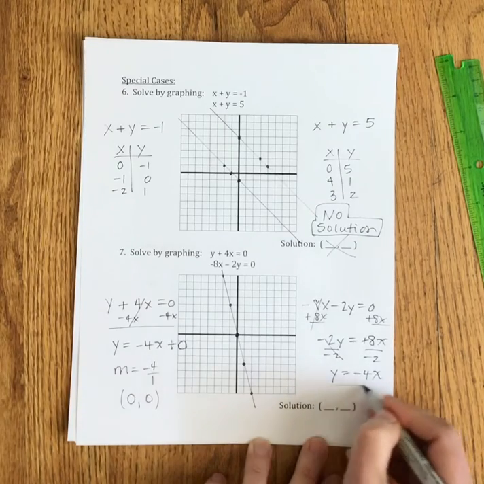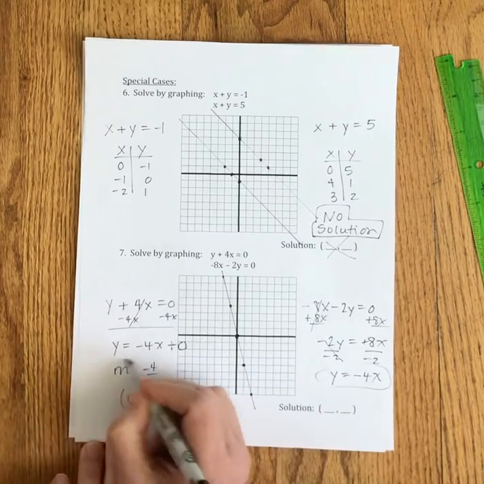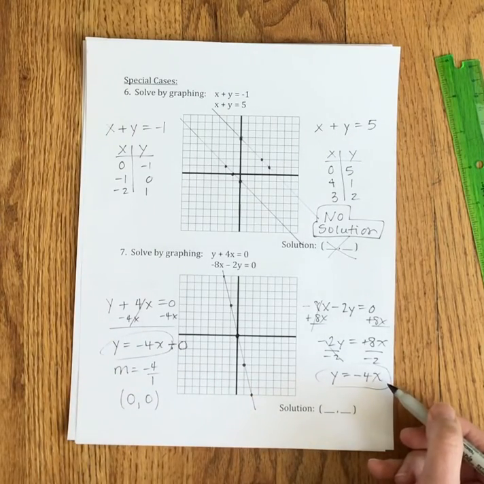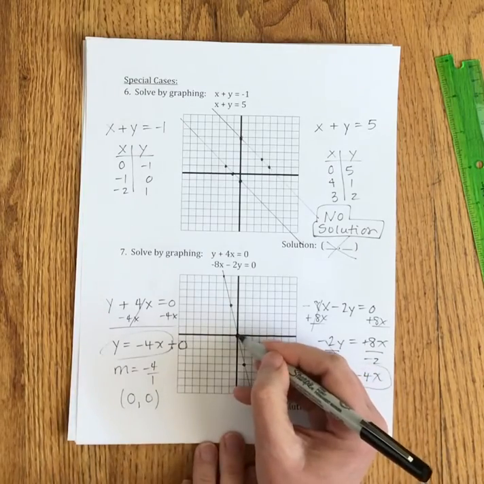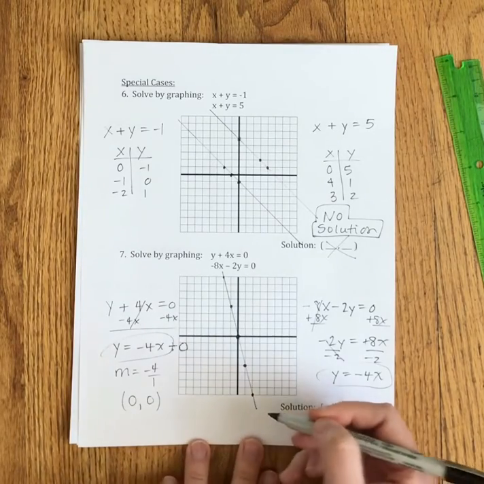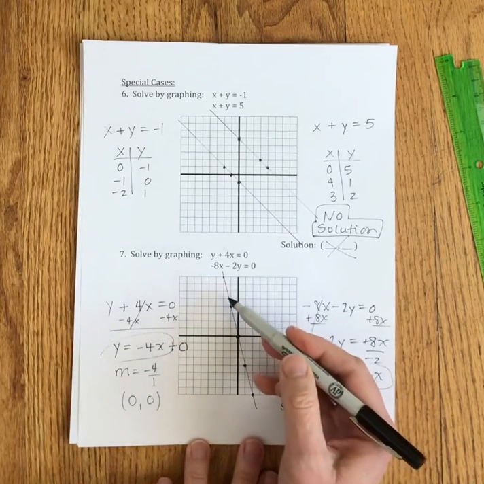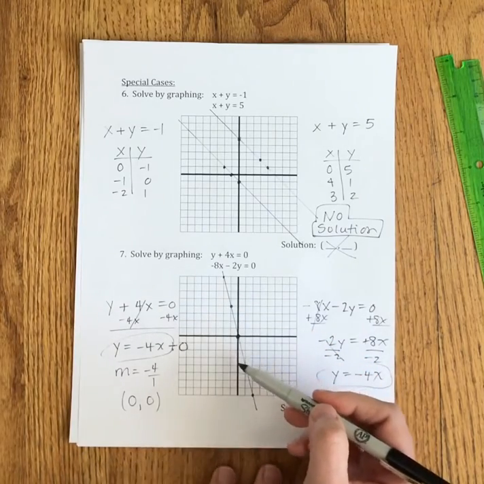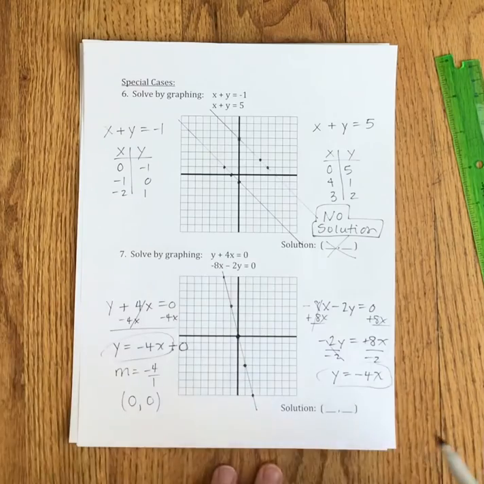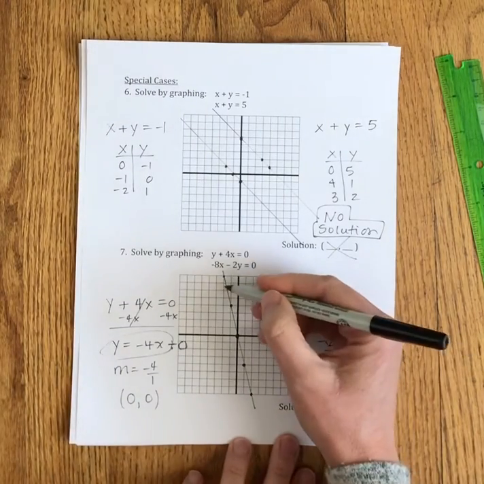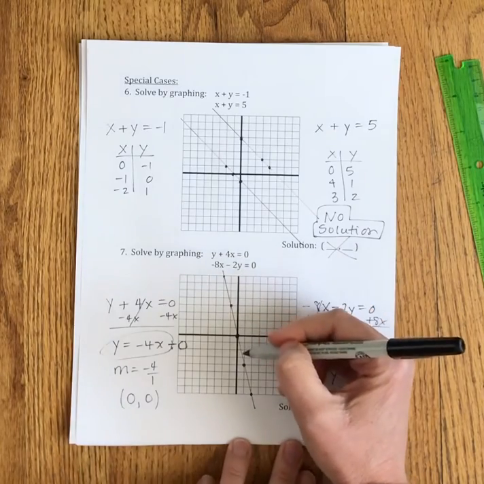So notice that this actually turns out to be the exact same equation. Still has a slope of negative 4, still has a b or y-intercept of 0. So when I go to graph that second line, I end up with the same line I had the first time. So these lines definitely do have points in common. In fact, every point along the line satisfies both of the equations, since the two lines turn out to be the same, which means that every point along the line is a solution.